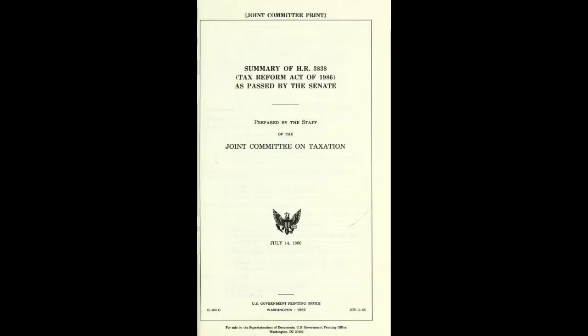The Tax Reform Act of 1986 is going to be a landmark legislation that simplified the tax code and broadened the tax base. It reduced the number of tax brackets for individuals from 15 to 2, a 15% bracket and a 28% bracket. It cut the top corporate tax rate from 46% to 34%, and it eliminated or reduced many deductions and tax shelters to ensure fairness and revenue neutrality.